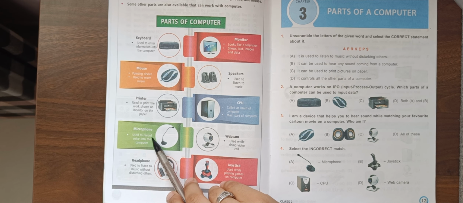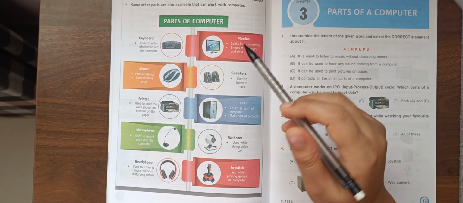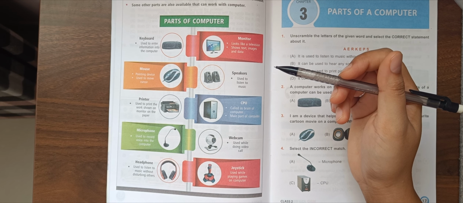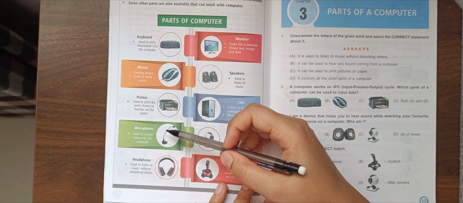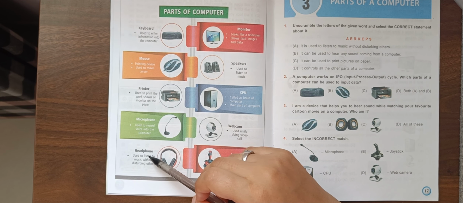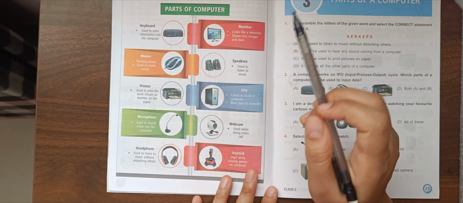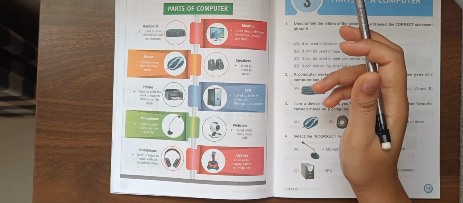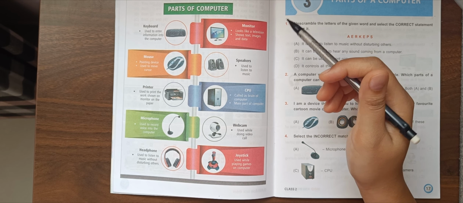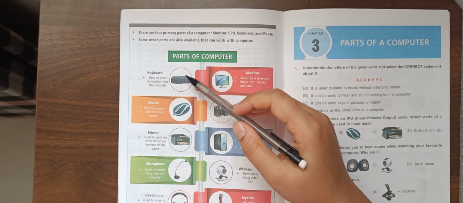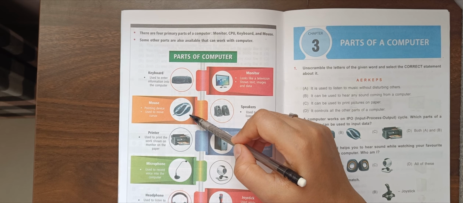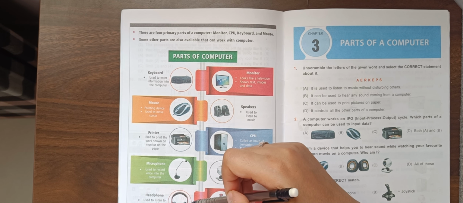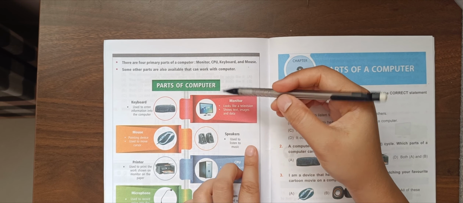Microphone is used to record voice into the computer. When we need to communicate with the computer, we need to record any voice, so we use a microphone. Headphone is used to listen to music without disturbing others. We put the headphones on our ears so that only we can listen to the music. This is an output device. So keyboard is an input device, mouse is an input device, printer is an output device, microphone is an input device, headphone is an output device.